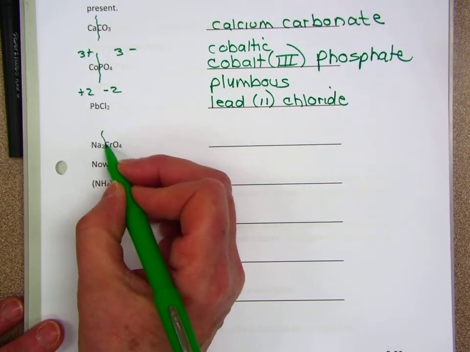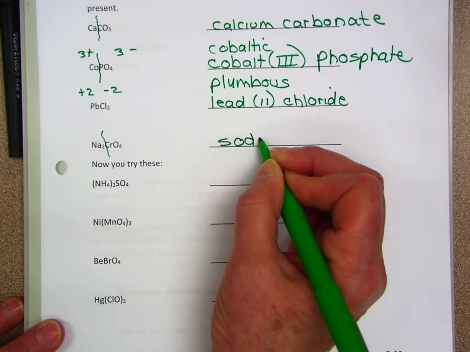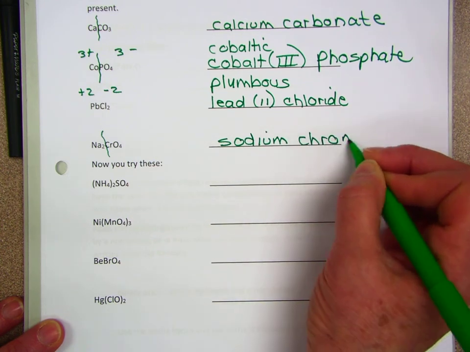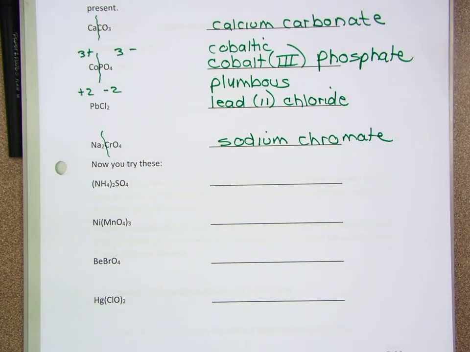Now, again, we look at this. Sodium chromate. Yes, there are 2 sodiums there, but that has nothing to do with the name. We name the cation, we name the anion. We don't say sodium dichromate or disodium chromate. That's not right. It's just sodium chromate. Name the cation, name the anion. Okay, go ahead and do the next ones.